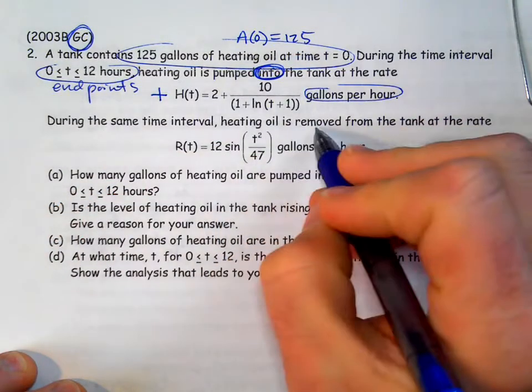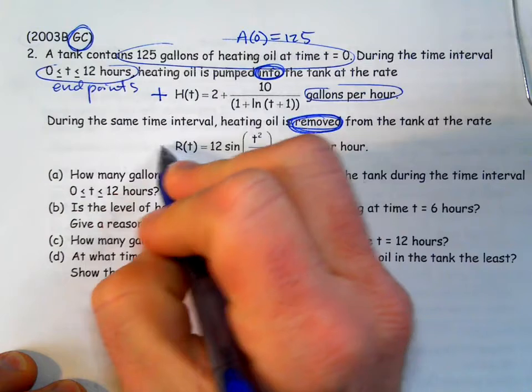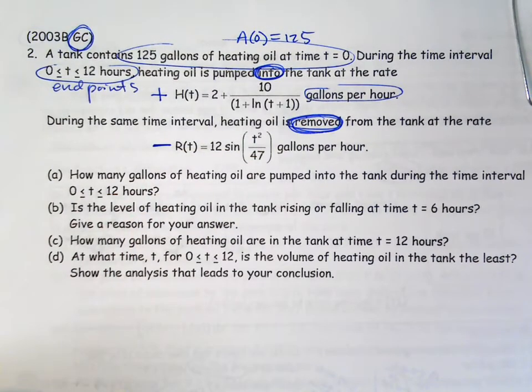During the same time, heating oil is removed from the tank. So this is the one that we're going to have to subtract. That's the outgoing rate, the leaving rate.